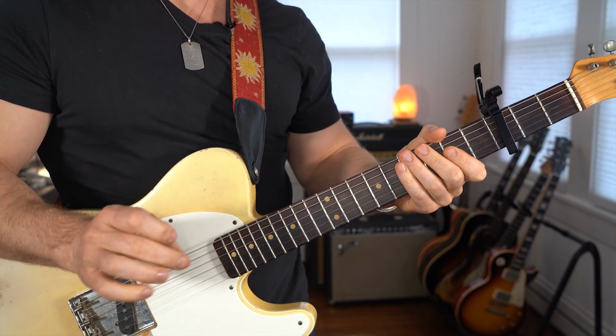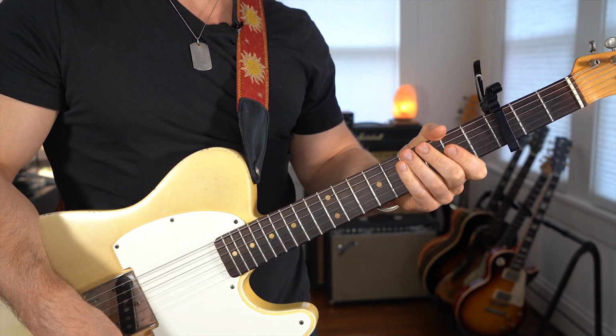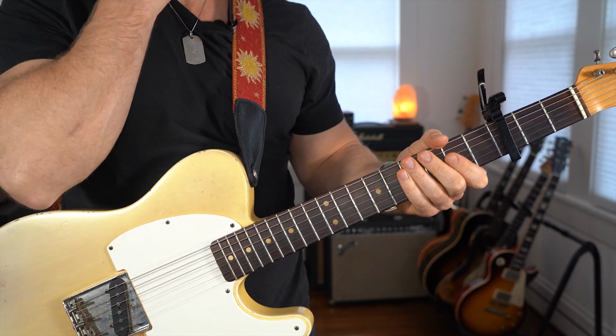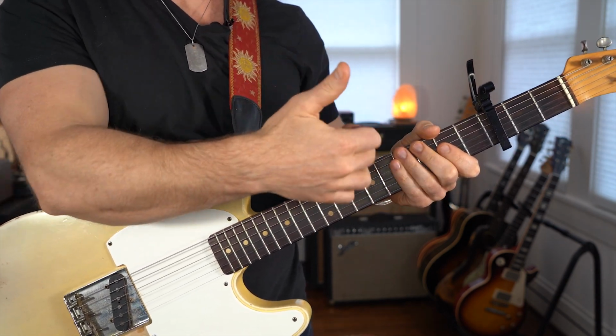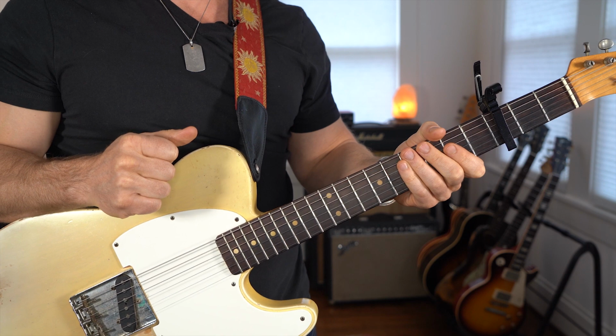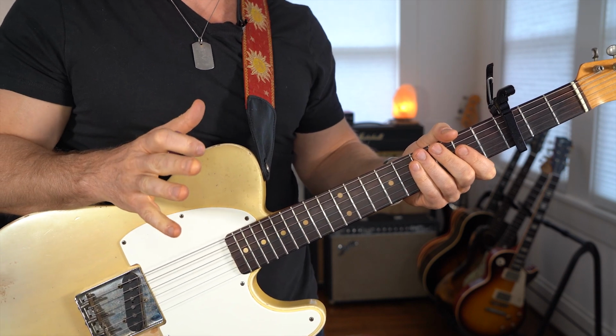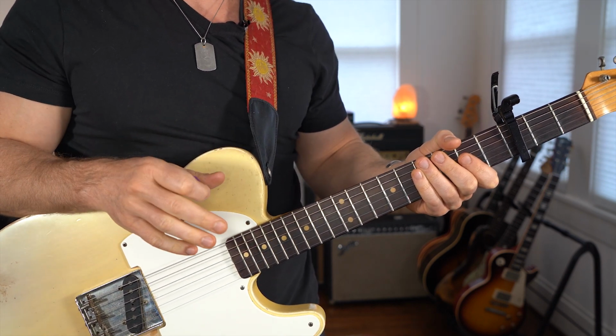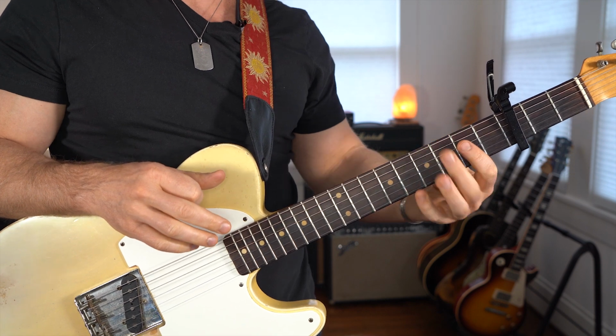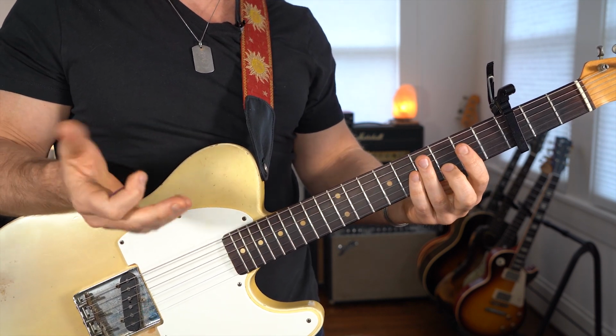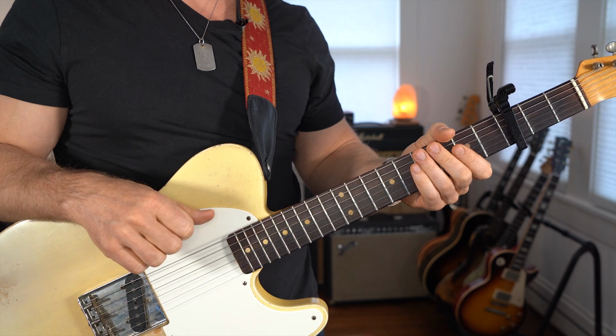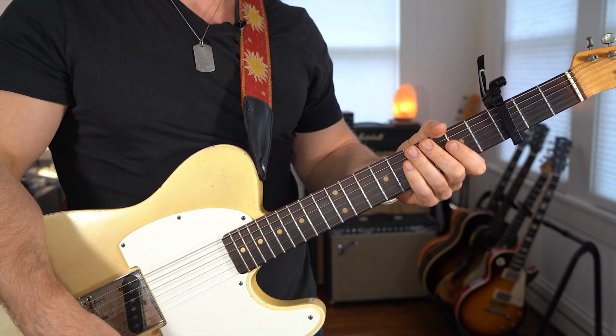All right, cool. Are you with me? Great. So the thing about this is that playing in open A in these positions has been one of the most common places for countless rock and blues songs, okay? You can just do a lot of cool stuff down here that you can't do in other keys. So countless blues and rock riffs have been done down here.